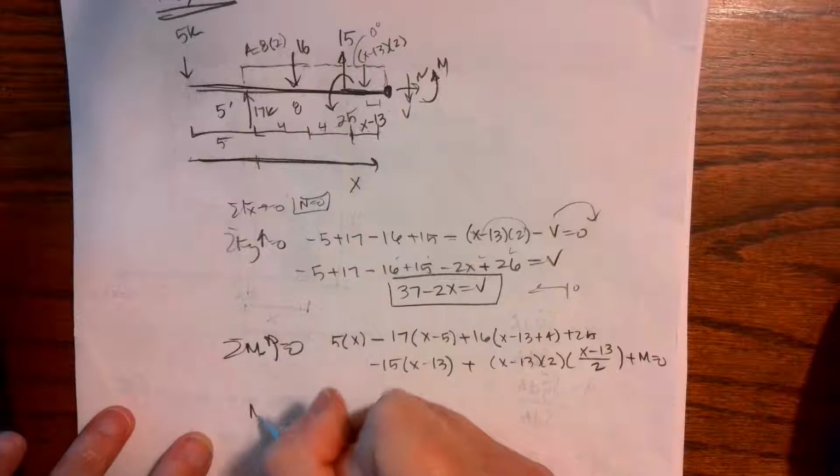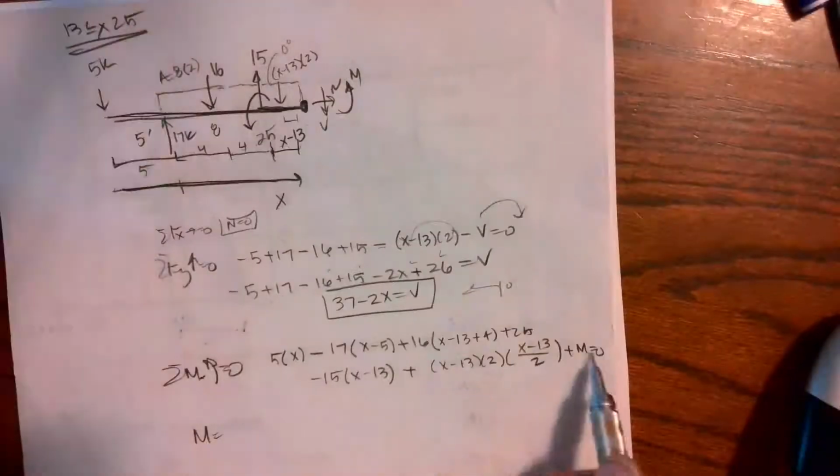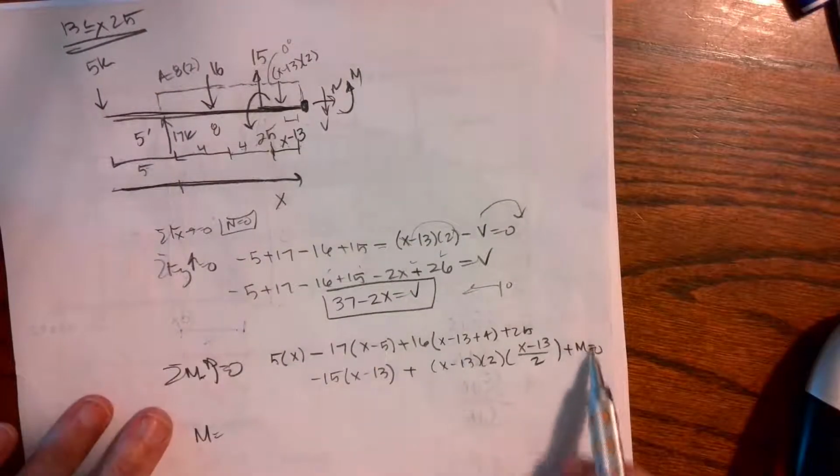So this is where it's algebra time. Everything's going to change signs as we bring it over because we're isolating m.